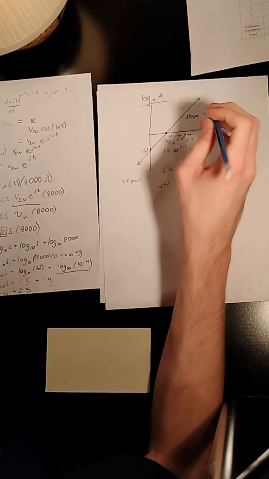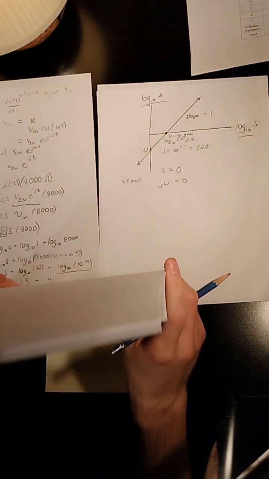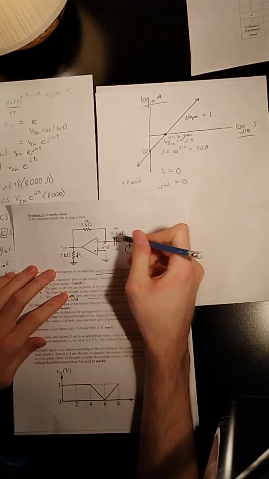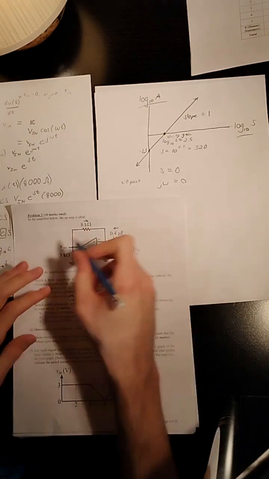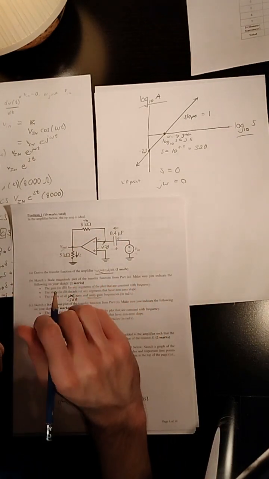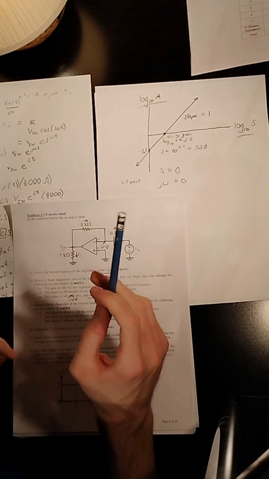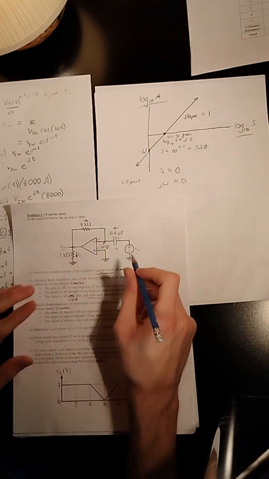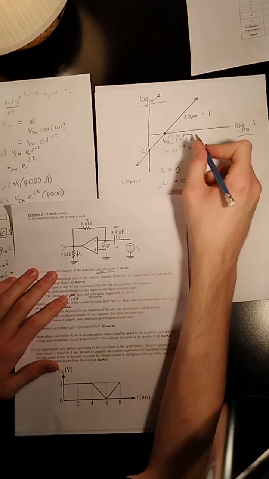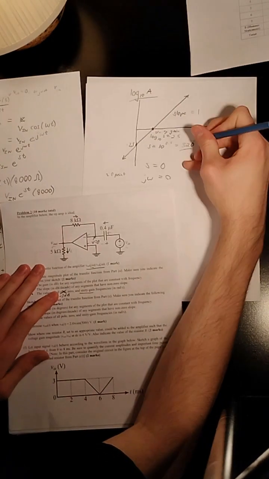So your amplifier here has the voltage V out equal to V in, equal in magnitude anyway, when the frequency of V in is 320 radians per second.